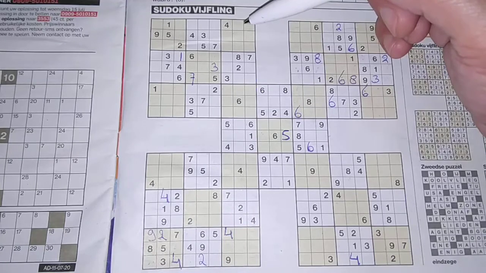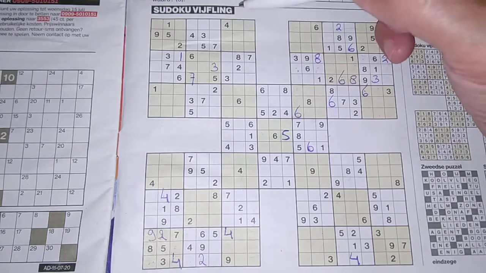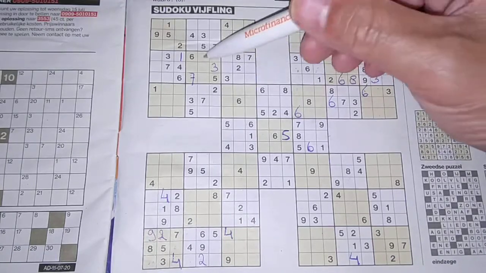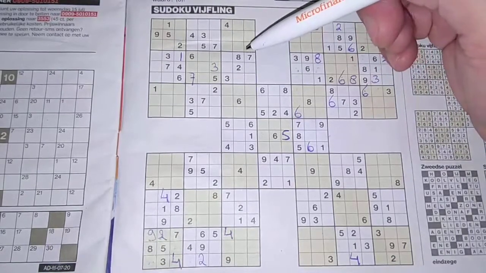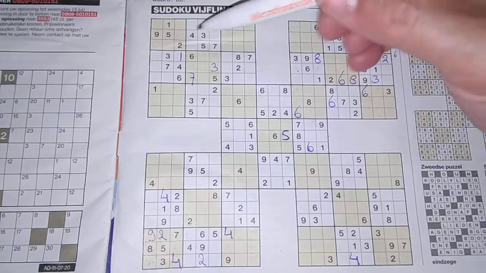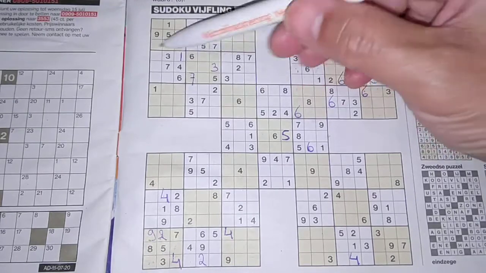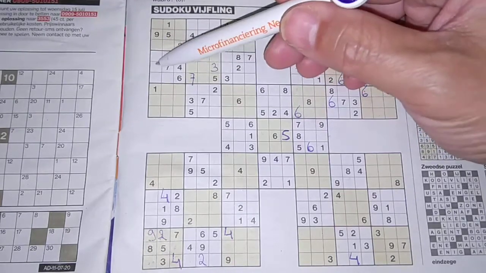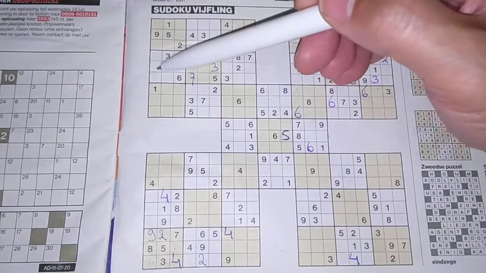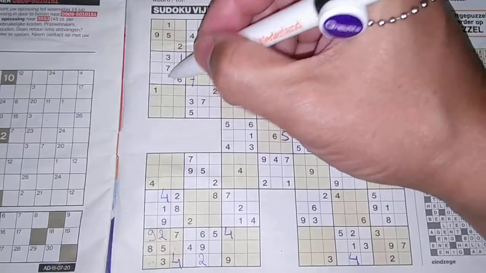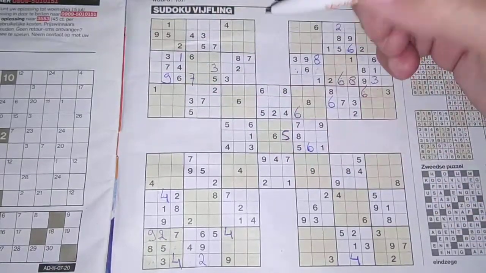Then 4, 4. This big square, 4 missing numbers. One of the missing numbers is 9. We see here 9, so no 9 in these 3 boxes. 1 box left for the 9, it should be there.